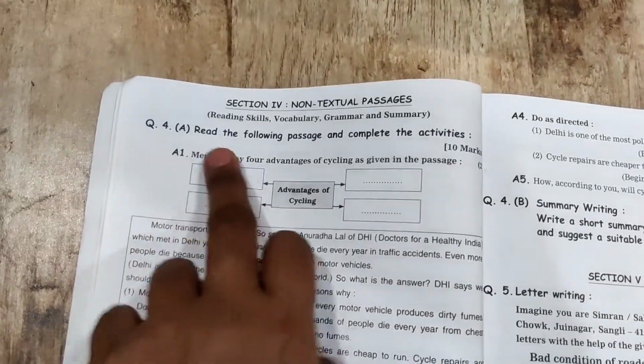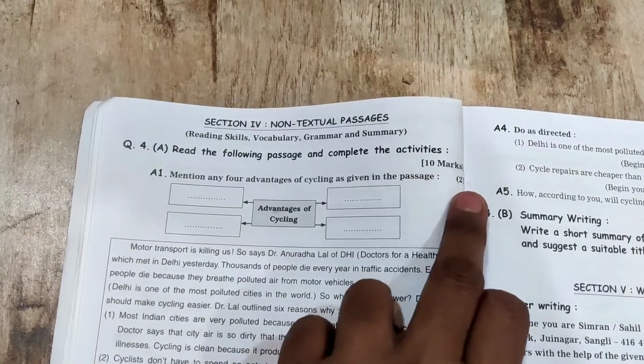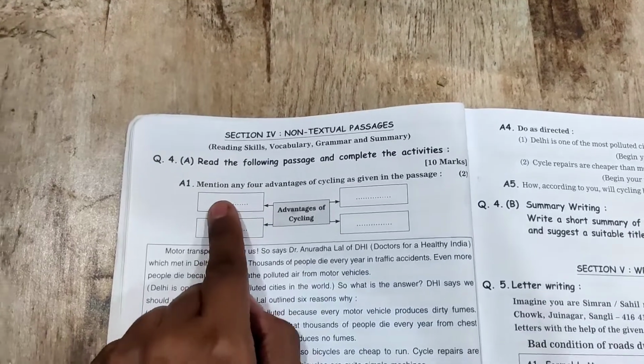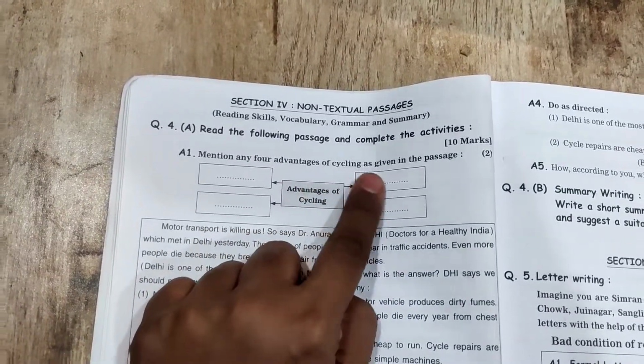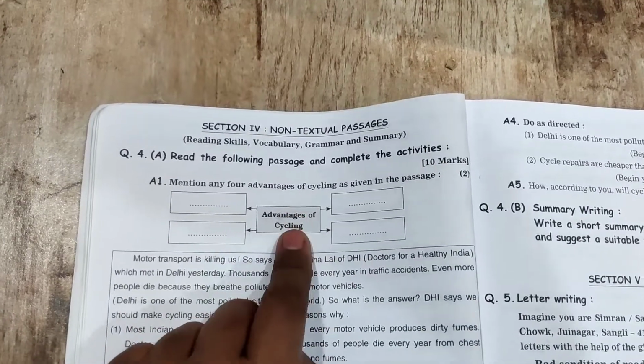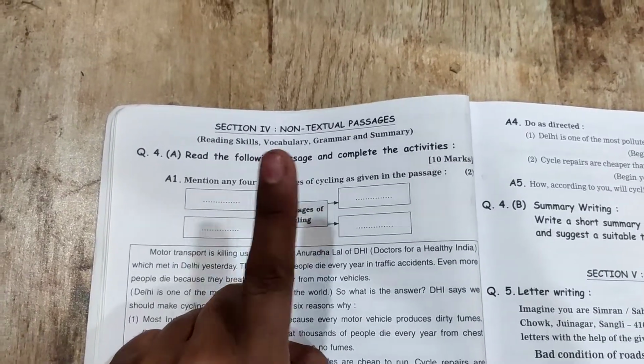See the question here: read the following passage and complete the activity. For the non-textual passage, it is for 10 marks. The first question says mention any 4 advantages of cycling as given in the passage, and here you have to draw the web diagram with a pencil and scale only, children. Don't use a pen.